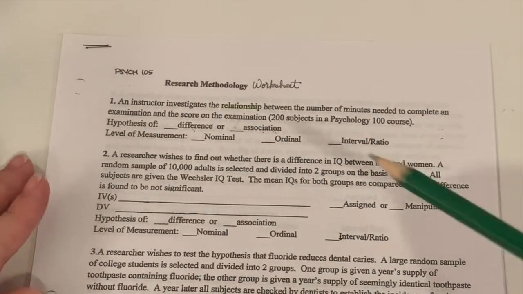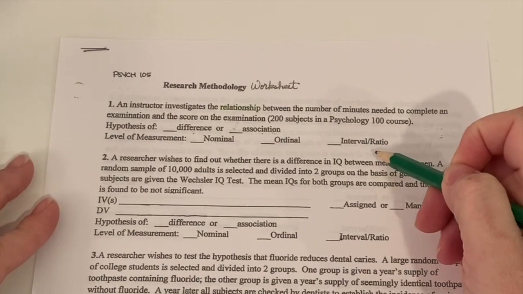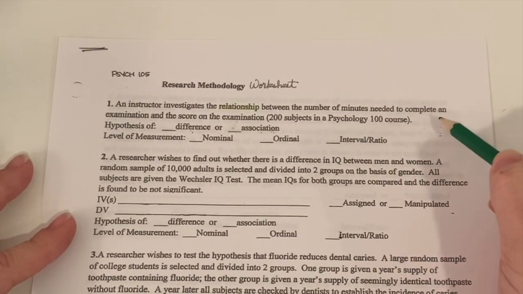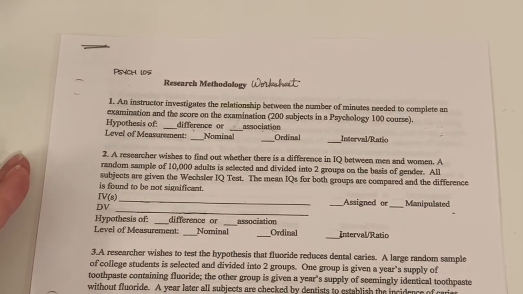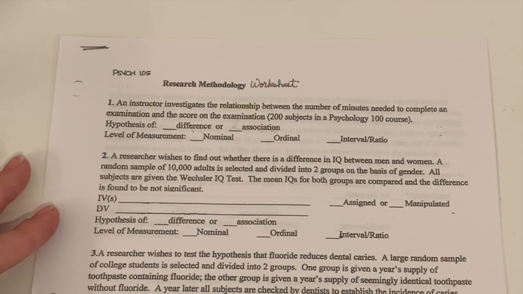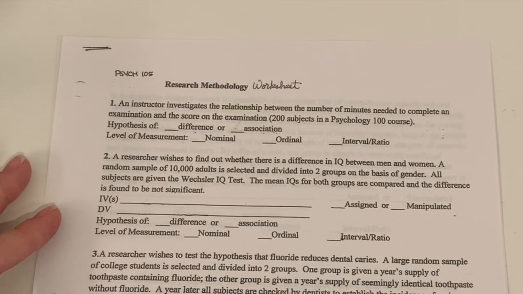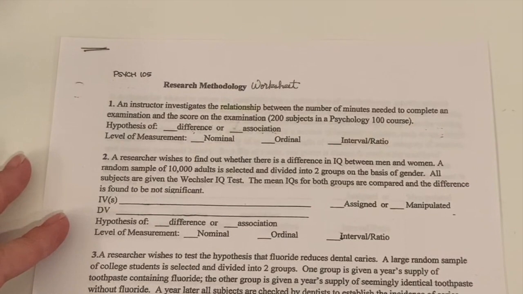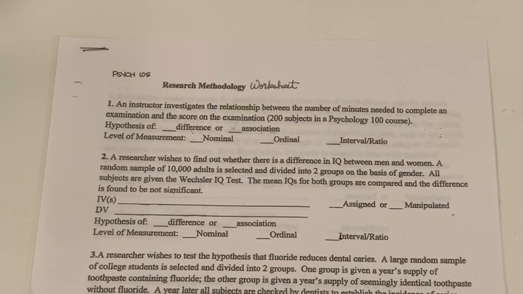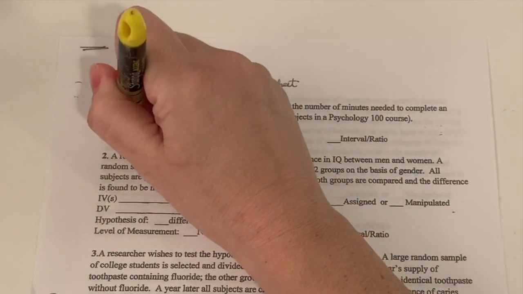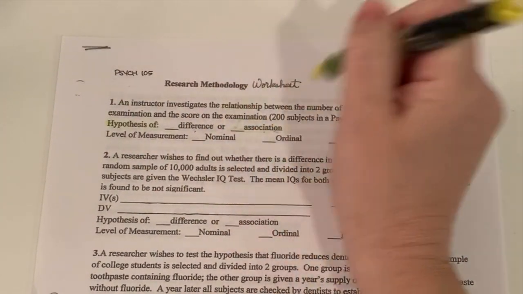So let's get started. Number 1 says an instructor investigates the relationship between the number of minutes needed to complete an exam and the score on the examination. So the first thing that I have highlighted here and pulled out is this word relationship. The word relationship lets me know that this is looking at a hypothesis of association.